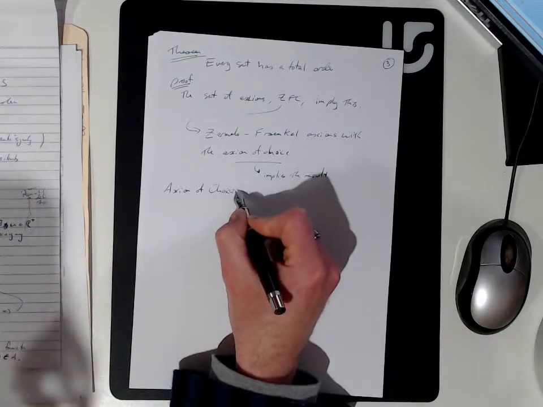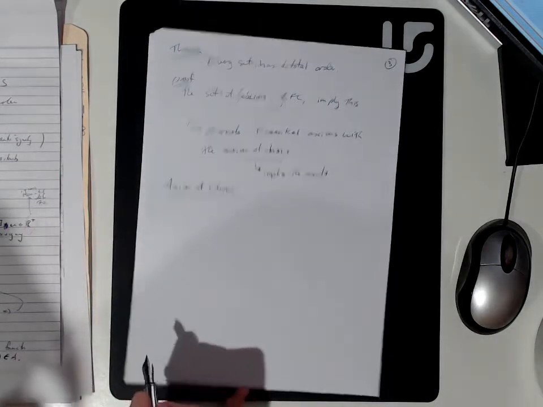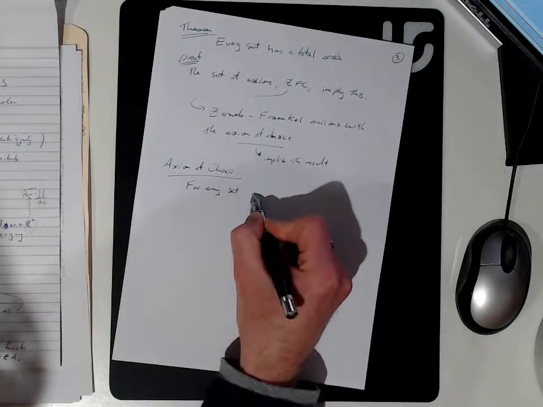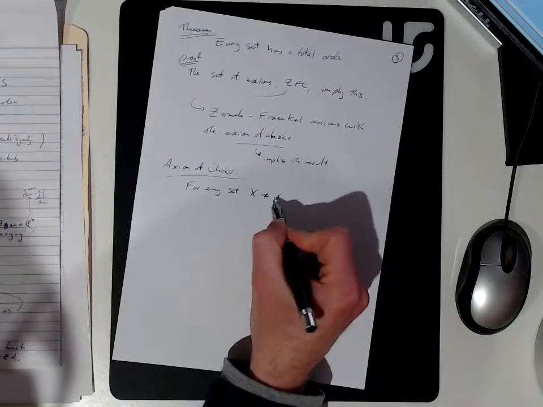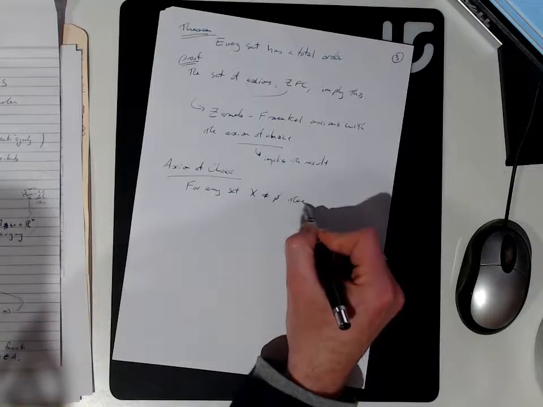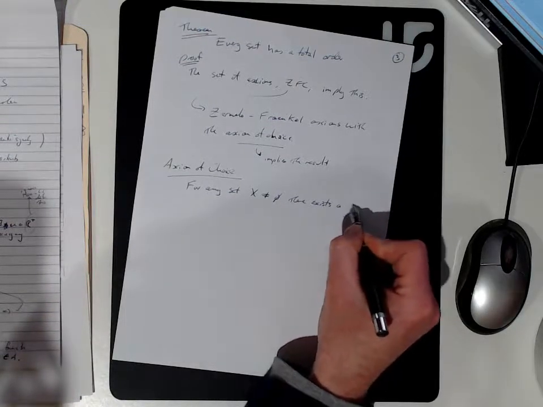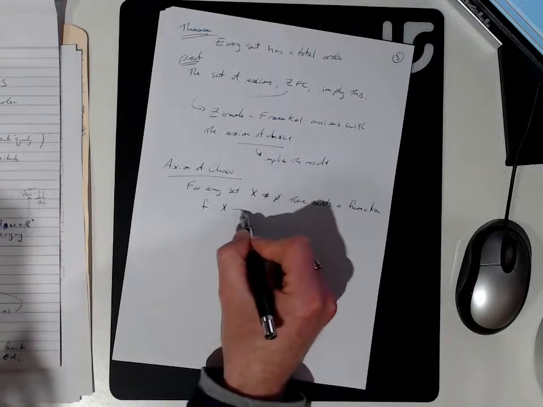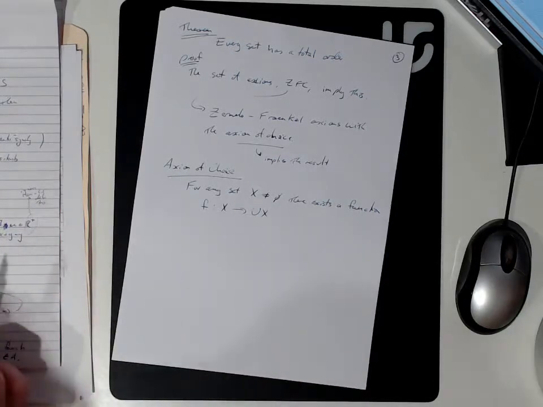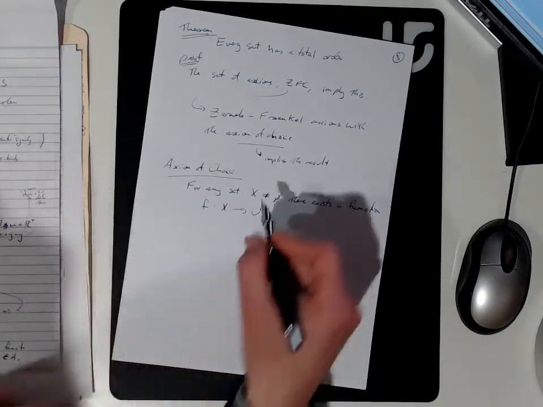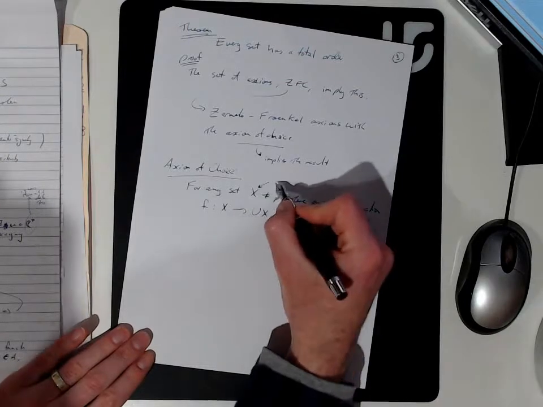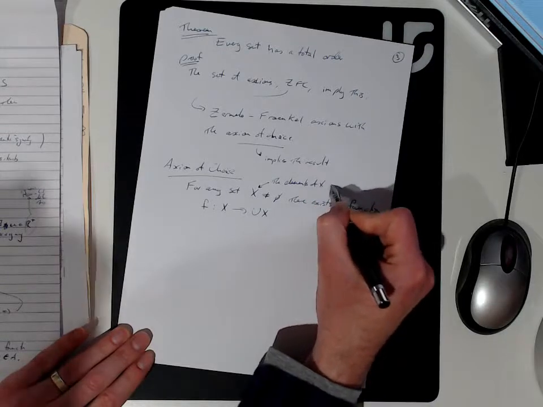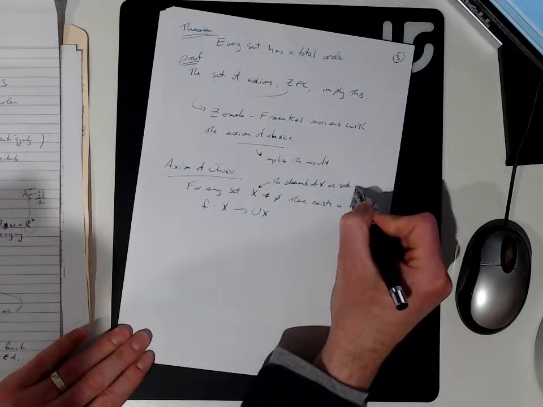So this is one of those things that most mathematicians would take for granted. For any set X not equal to the empty set, there exists a function f from X into the union of X. So remember, when you're dealing with set theory, everything is a set. So in particular, the elements of X are sets themselves.